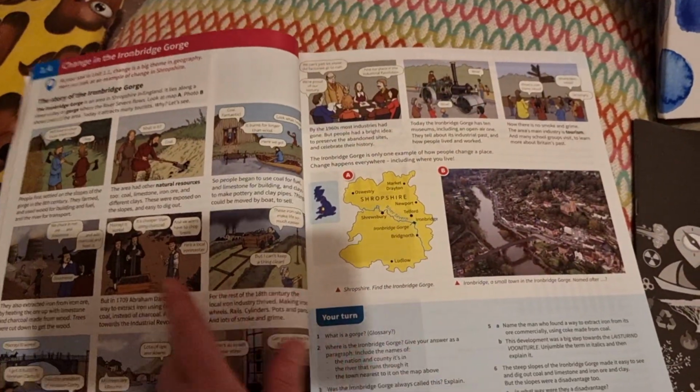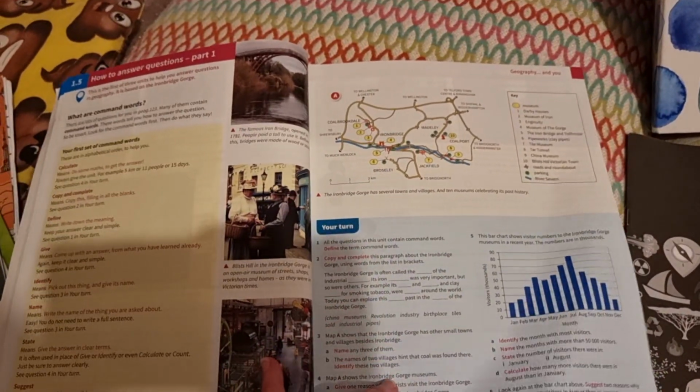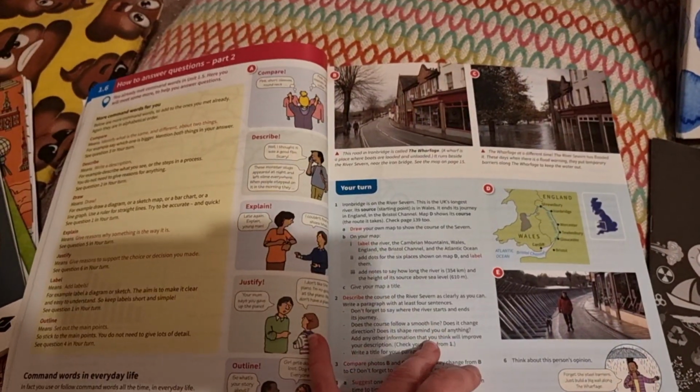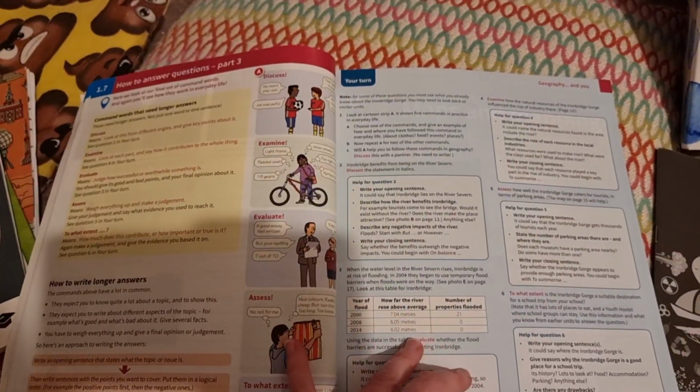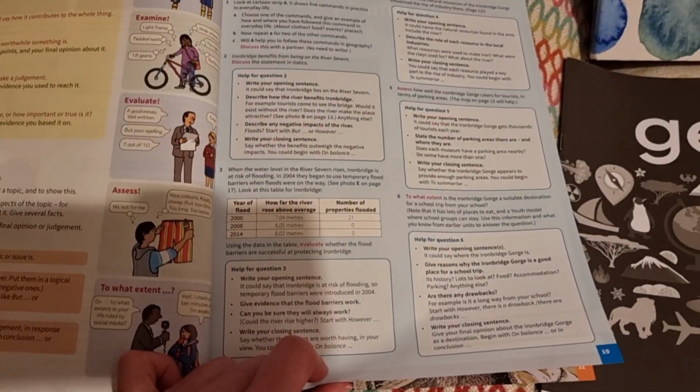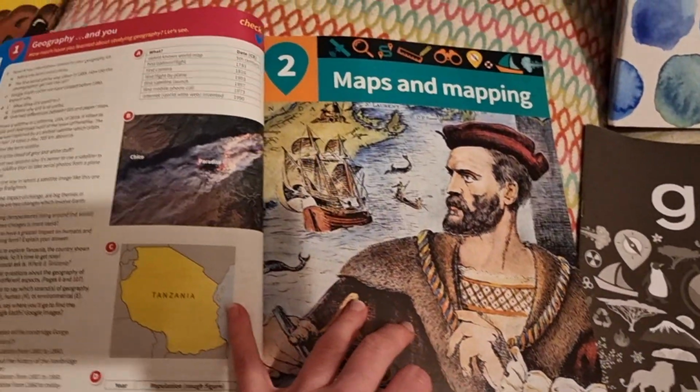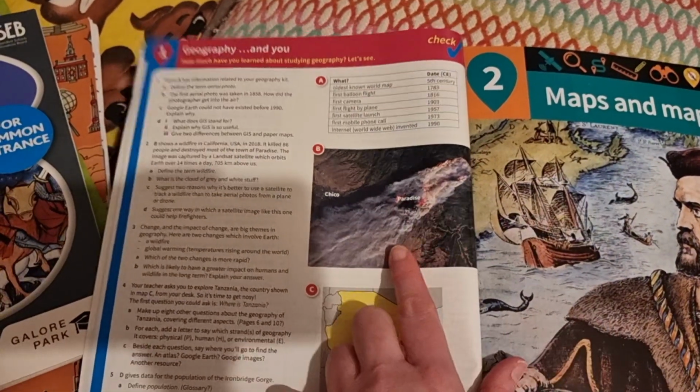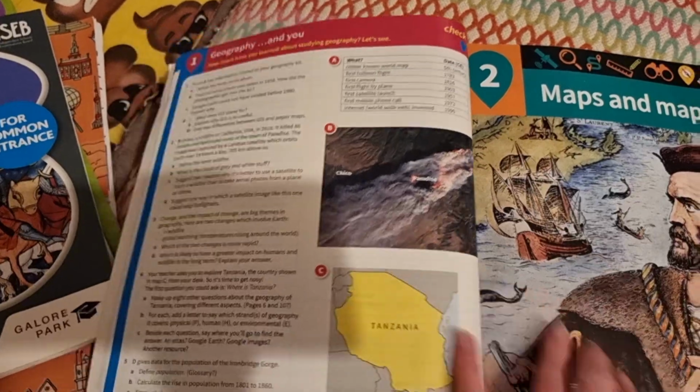So once they do the 2-page spread, then they do their work pages. So we'll have a look at those in a second. I just wanted to give you a look at what this one looks like inside. So they do vary in terms of how much you need to do. Sometimes it's a lot more. Then there is always a check section.